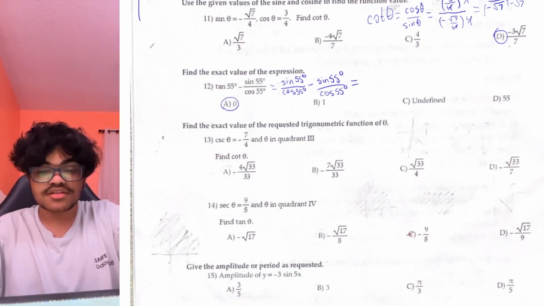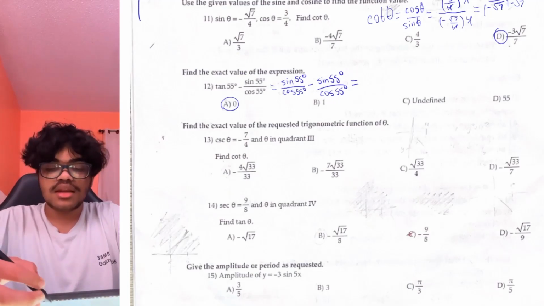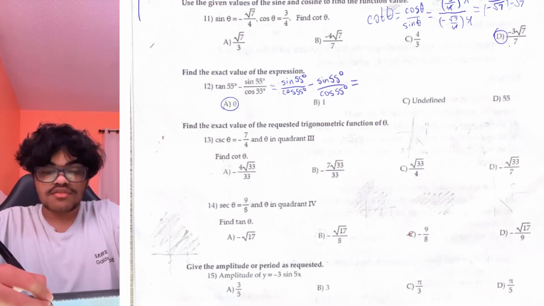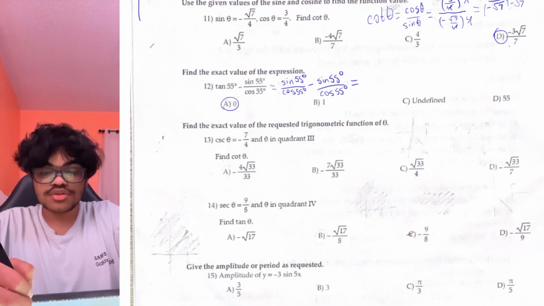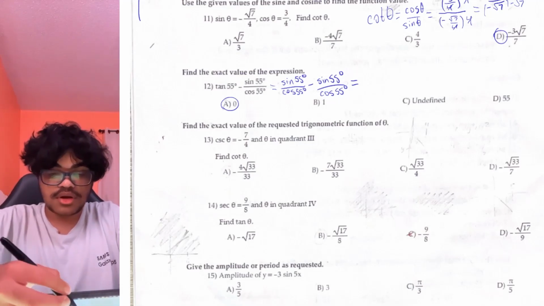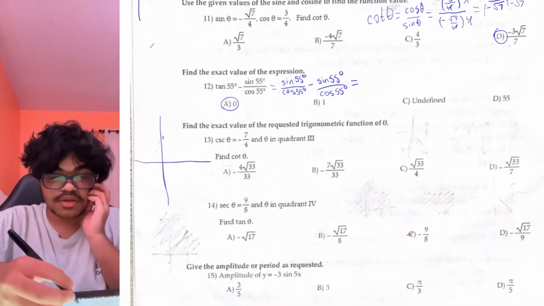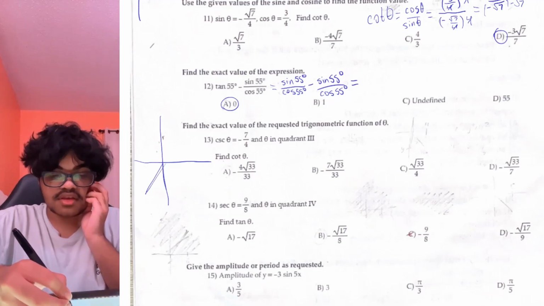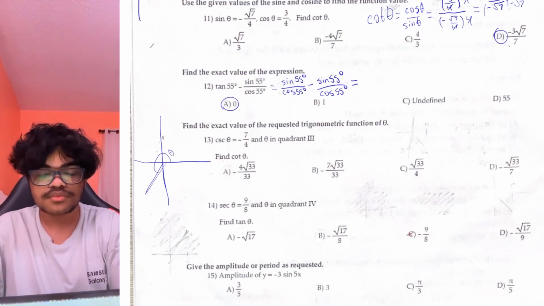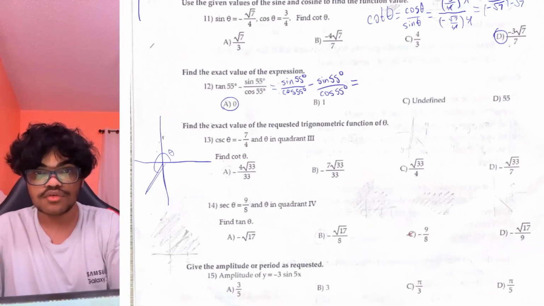Our next question asks us to find the exact value of the requested trigonometric function of theta. Now, we're given that cosecant of theta is equal to negative 7 over 4, and theta is in quadrant 3. Now I'm going to draw a coordinate plane to the side here. We're going to be in quadrant 3, so I'll just draw a line out here, and then this angle will be theta. Doesn't really matter. Now, we're given that cosecant of theta is negative 7 over 4.